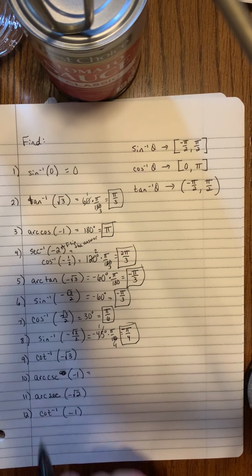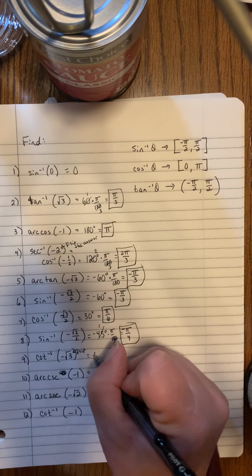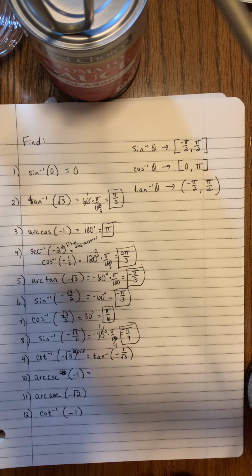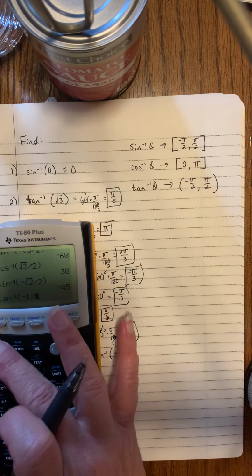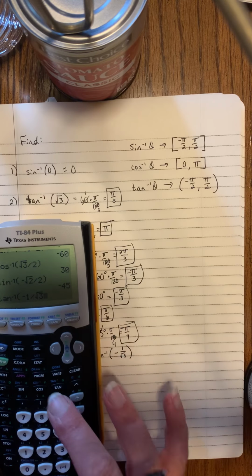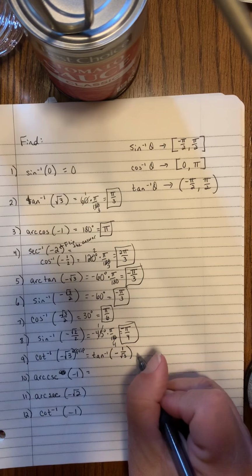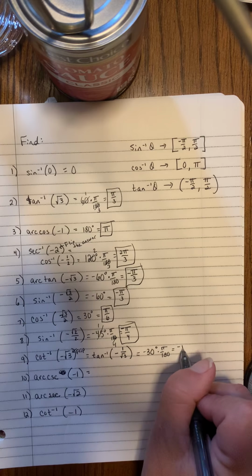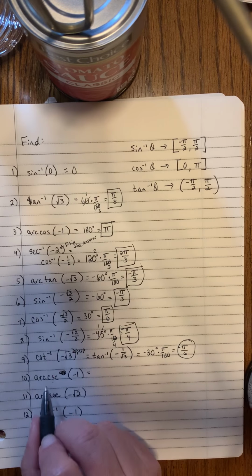The inverse cotangent, we do not have an inverse cotangent button, so you have to flip the answer. So we're going to change this to the inverse tangent of -1 over square root of 3. I hope that makes sense. So here we go. Inverse tangent, -1 divided by the square root of 3, -30. Which in radians, negative pi over 6.